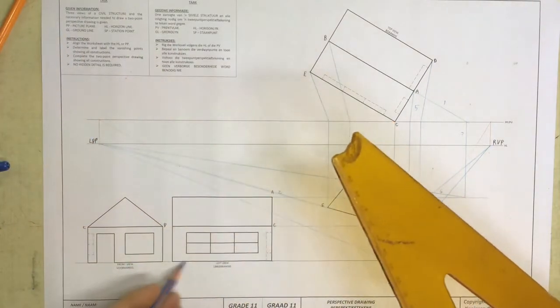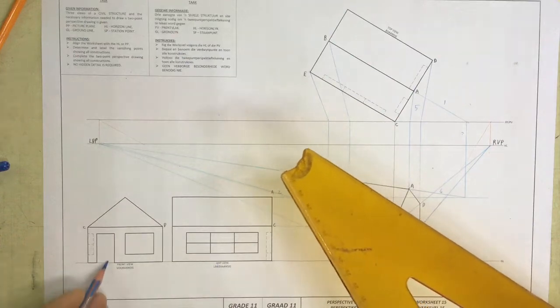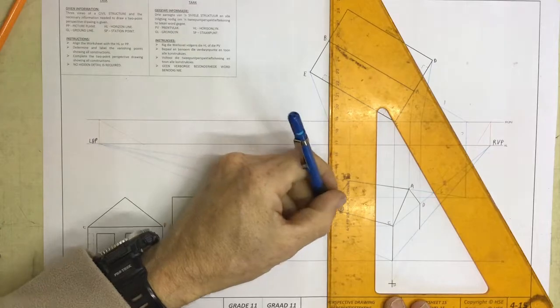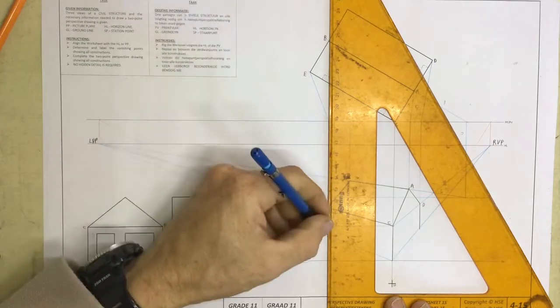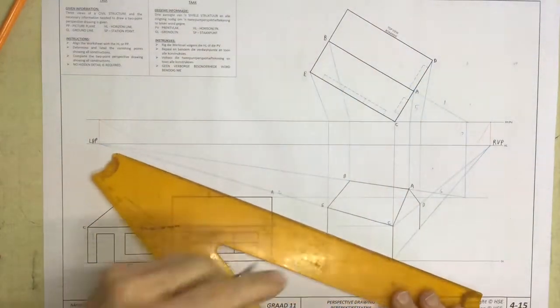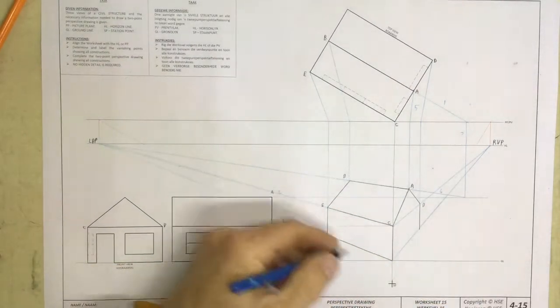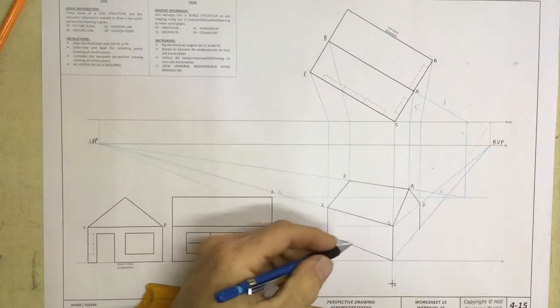And you can see that there's nothing at the bottom here. It's not like there's a door or anything. So if I can find that base corner over there, straight underneath E, and I can draw this line going out there, I've got the wall on this left-hand side.